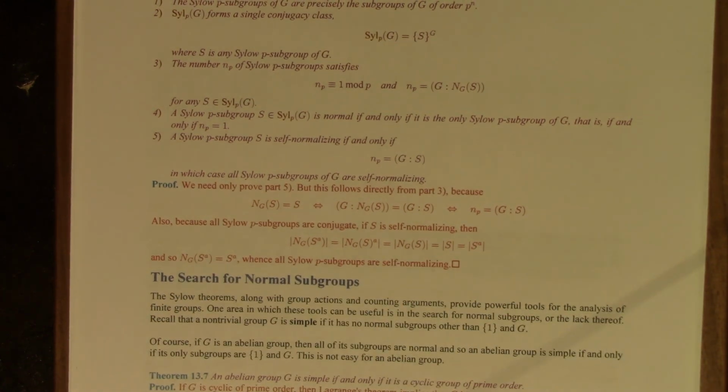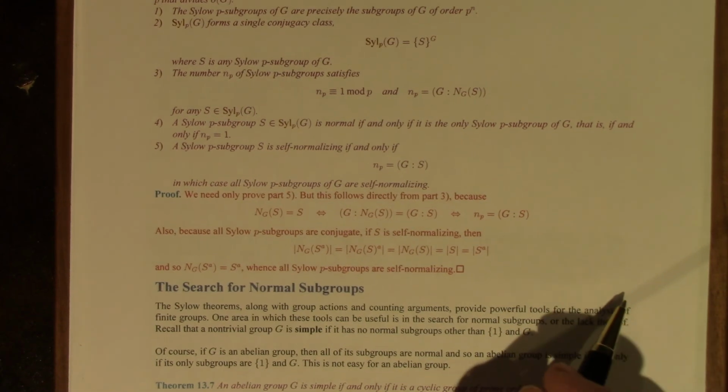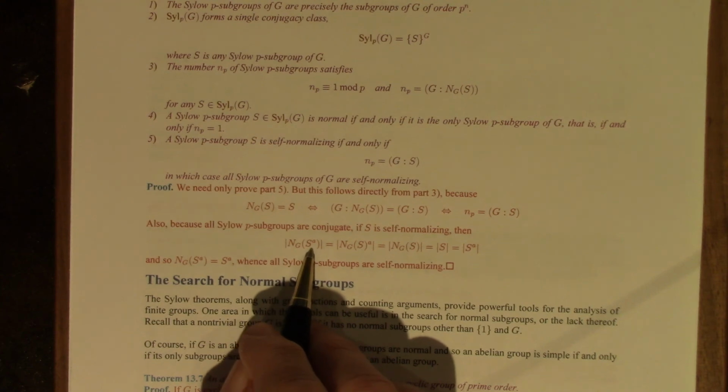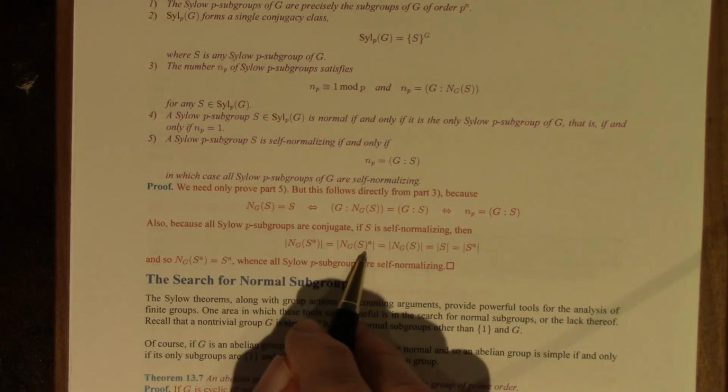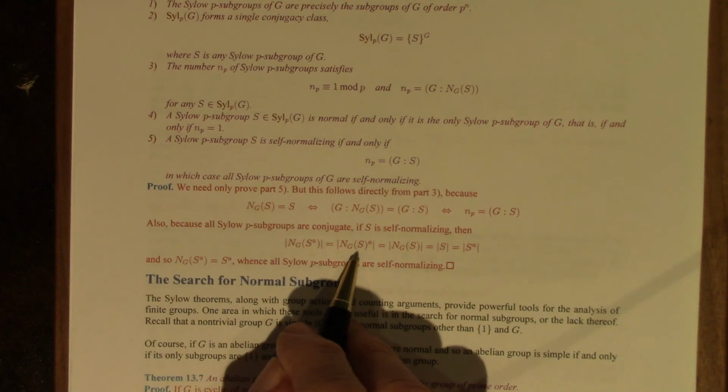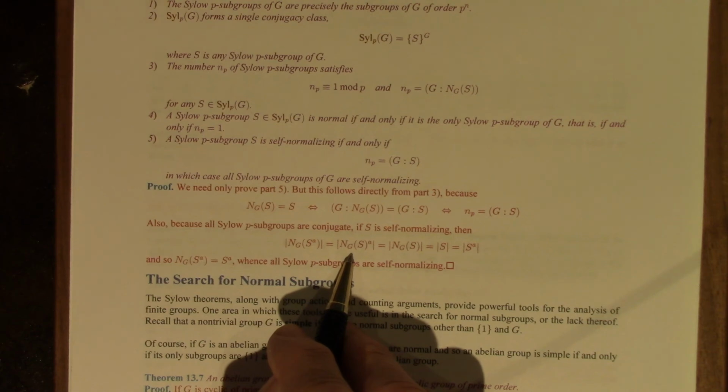As to the second part of this, because all Sylow p-subgroups are conjugate, if S is self-normalizing, then the normalizer of any other Sylow p-subgroup, which can be written as a conjugate of S, is equal to the conjugate of the normalizer. That was the stabilizer relationship, the third of the three key relationships.